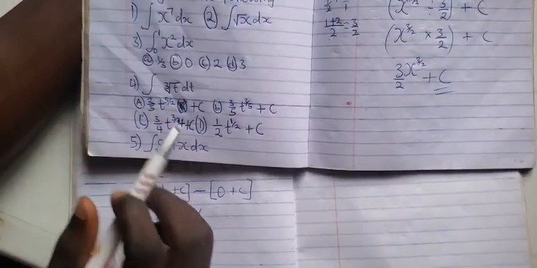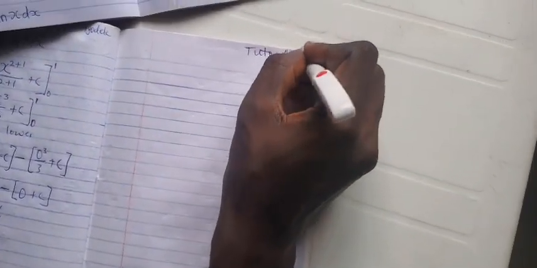We are now left with what? 1 over 3. So our final answer is what? 1 over 3. And the correct answer here is what? Option A. That is the correct answer. So let's solve question number 4.